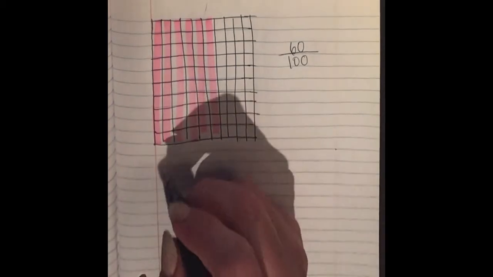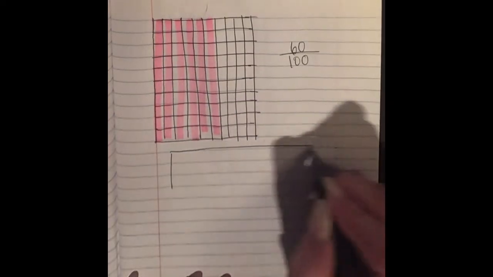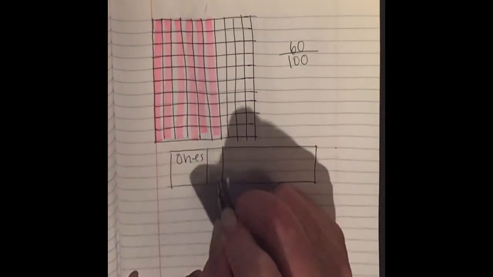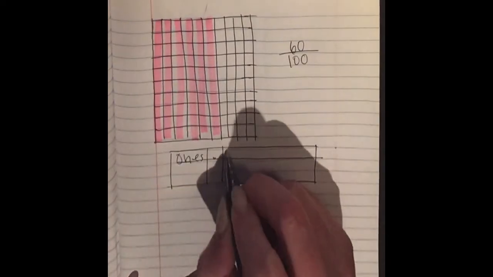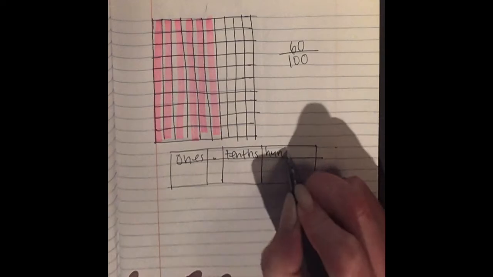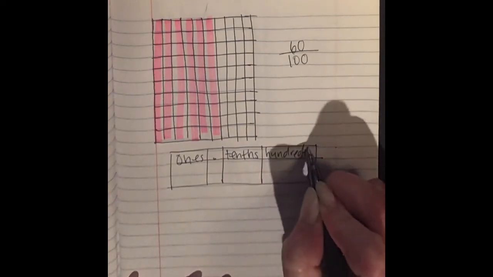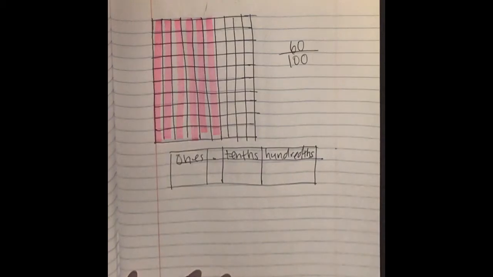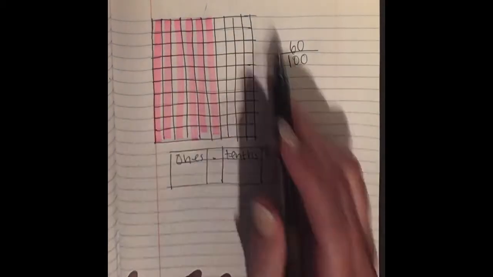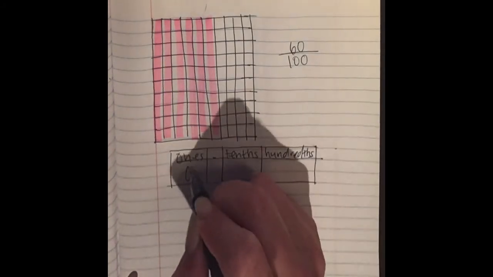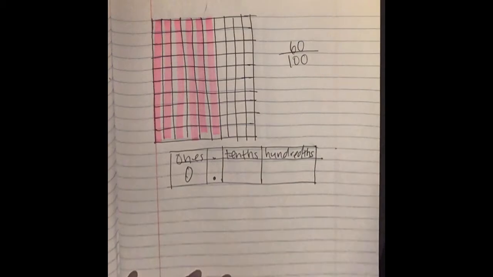Let's go ahead and draw my place value chart again. This time I'm just going to put ones. I have my decimal point. Then my tenths, and my hundredths. So, how many holes do I have? I don't have any at all, do I? So I have 0. Period.